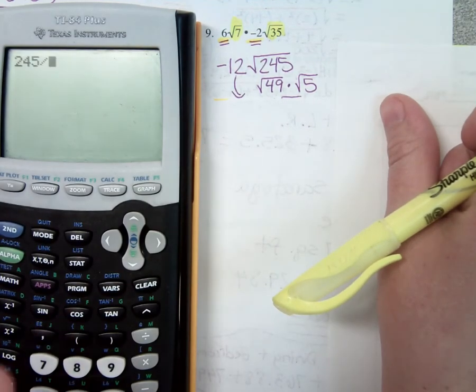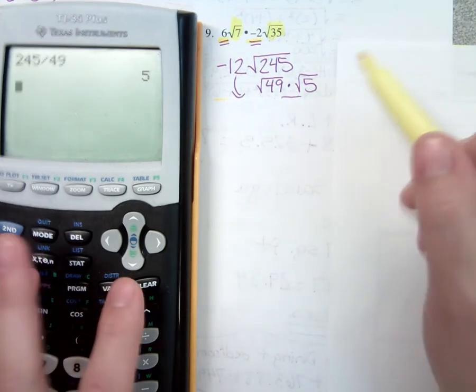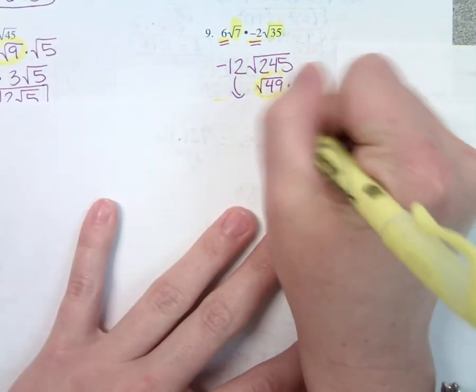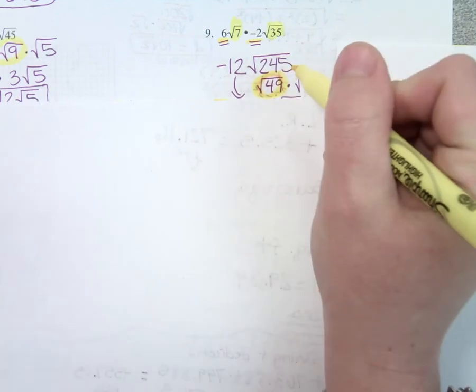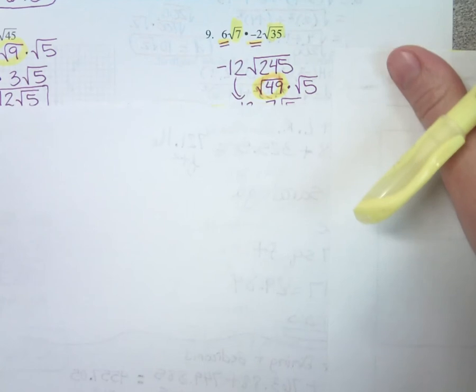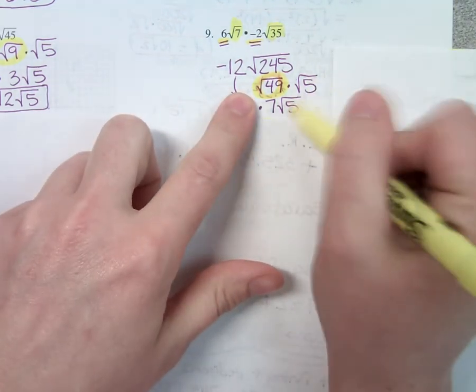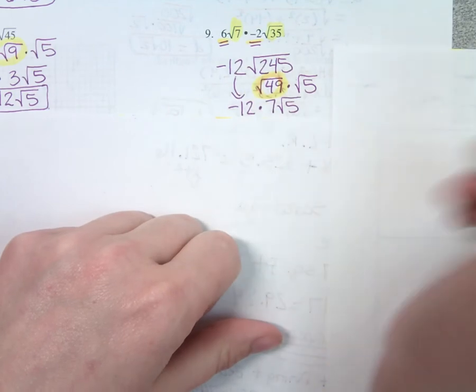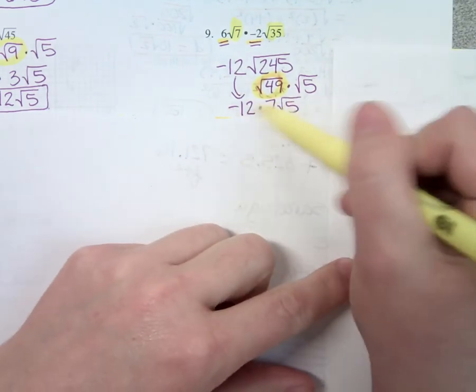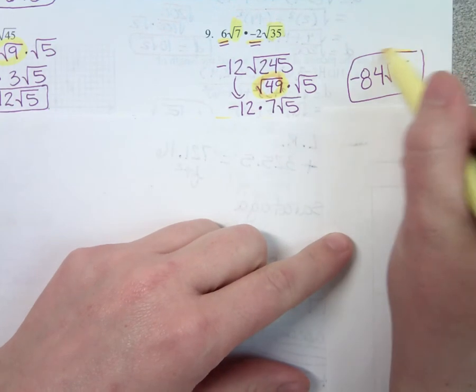Just to show you, 49 goes in there 5 times. The square root of 49, that's the perfect square, is a pretty little 7. You can't take the square root of 5, so that recopies. The negative 12 drops down. You multiply the negative 12 and 7, and that makes negative 84 square root of 5.